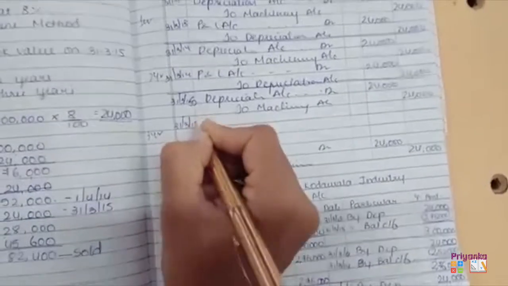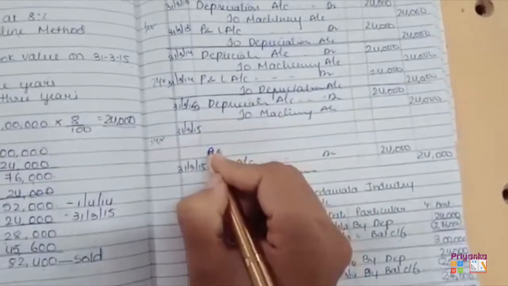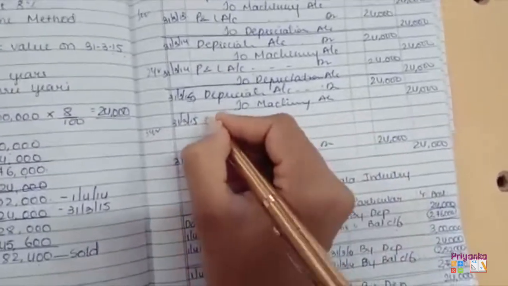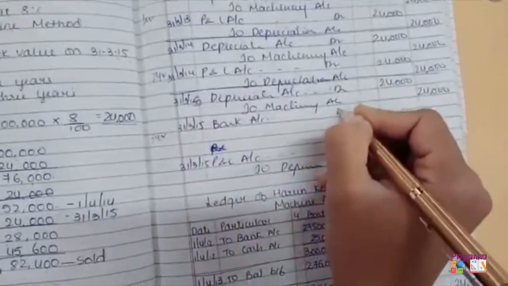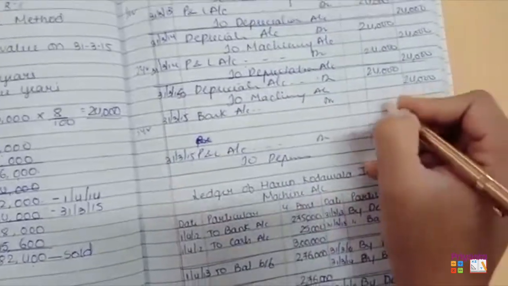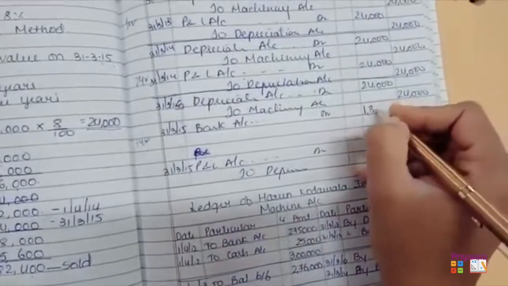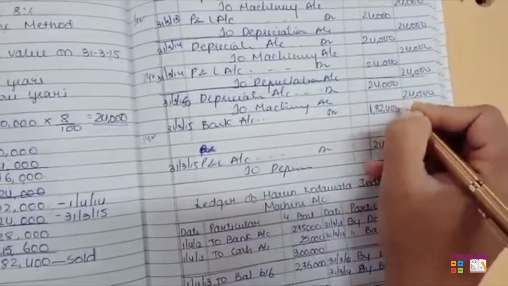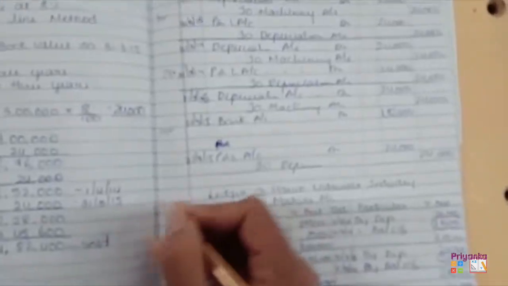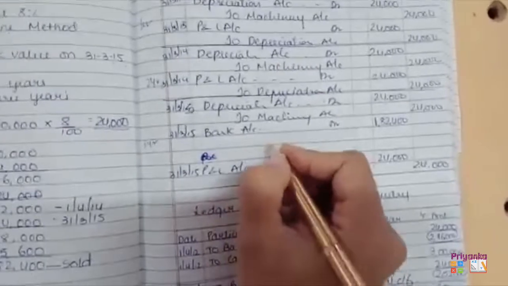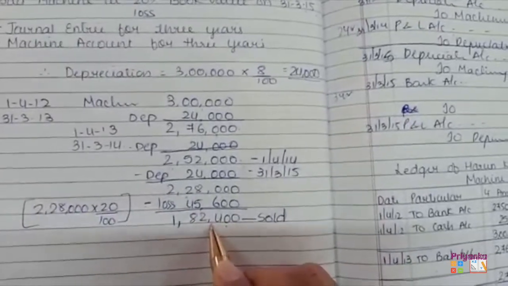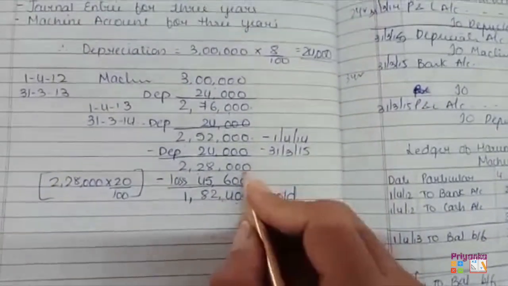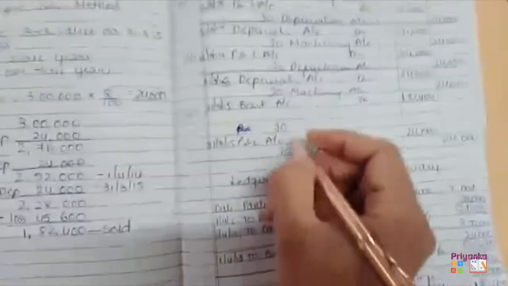31st March 2015. So now here we are going to sell. For selling, obviously money comes in. Bank account debited with the amount 1,82,400. On that, the machine value on this date when we are selling machinery, the price of solding is 1,82,000 and the machine value was 2,28,000.